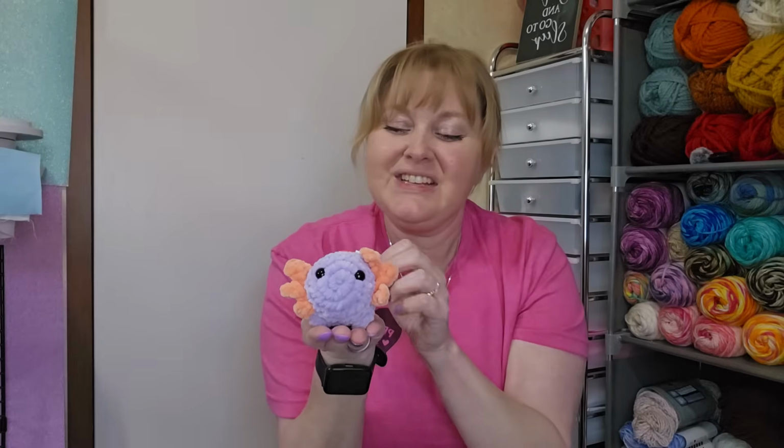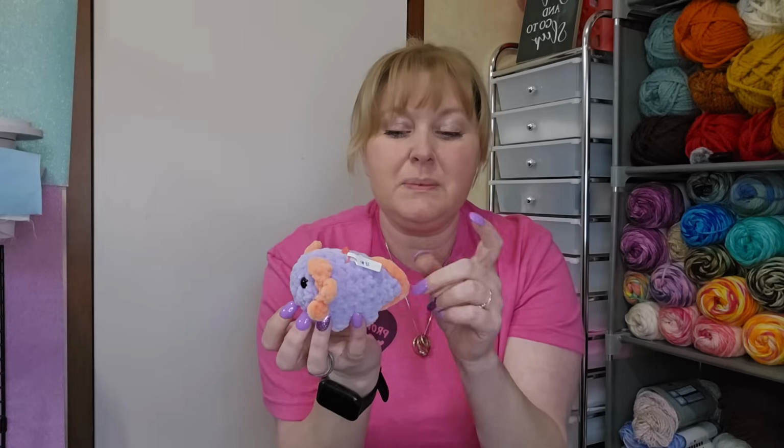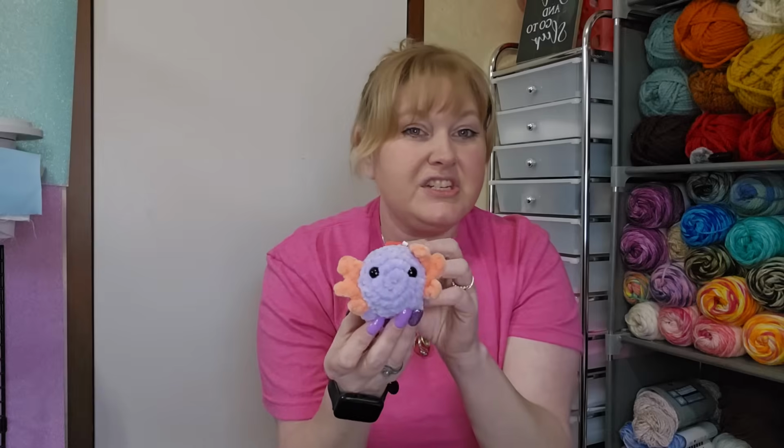It's a free pattern. So I do charge $8 for these because you do have a lot of the color changes and stuff like that. And it does take a little bit of time to do it. So I did put $8 on there and I've sold most of them. This is the last one I have left.